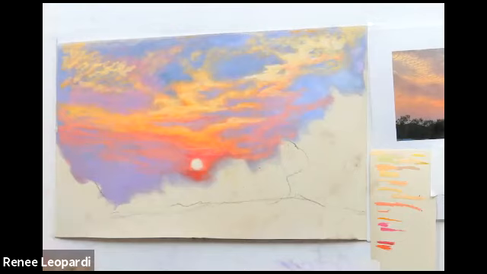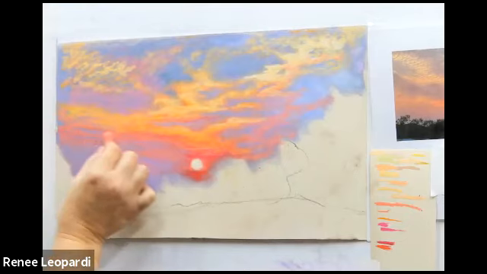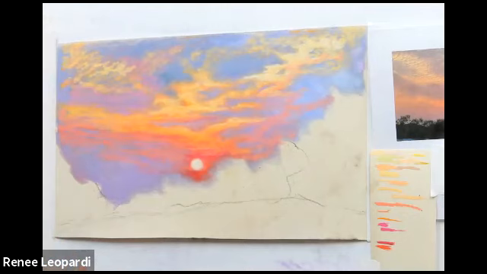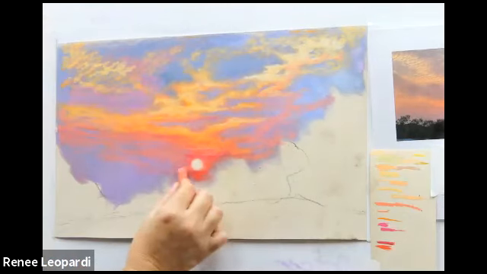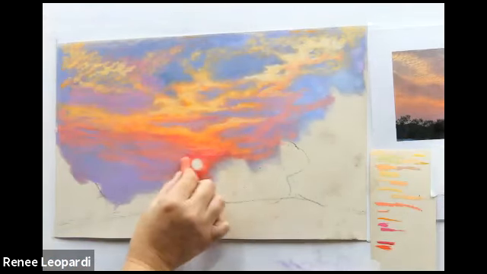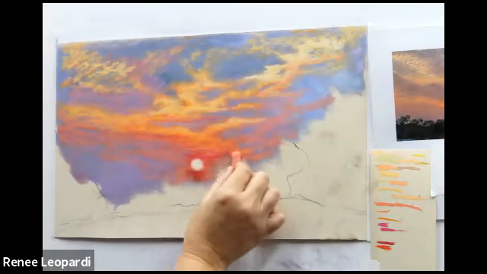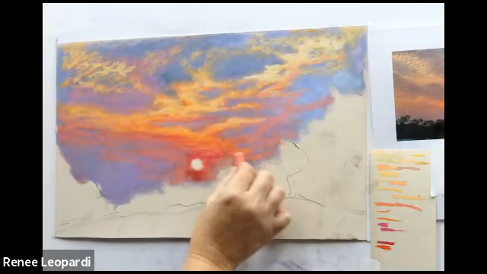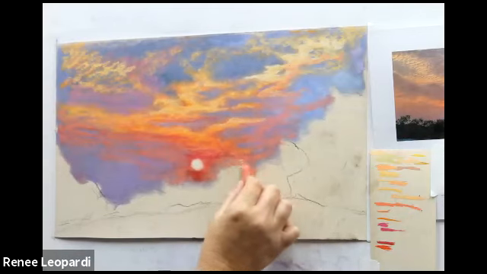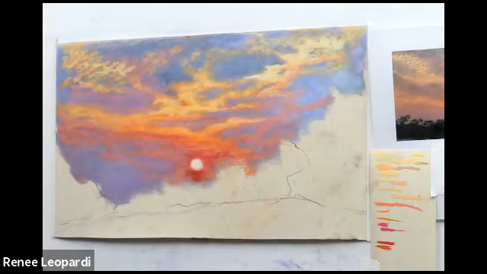Yeah, I'm going to have to cut that edge off because of a little bit of that hump from the paper. So I know I'm going to be working on the trees next. So I'm just adding some gentle colors down into where the trees are going to go.